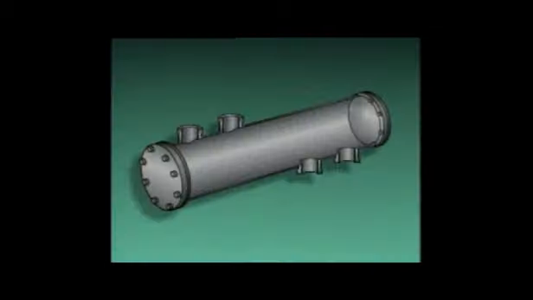As an operator, you may be required to operate many types of heat exchangers. Since shell and tube heat exchangers are one of the most common types of heat exchangers, you need to be familiar with their components and operation. We'll use this illustration of a shell and tube heat exchanger to explain how it works.